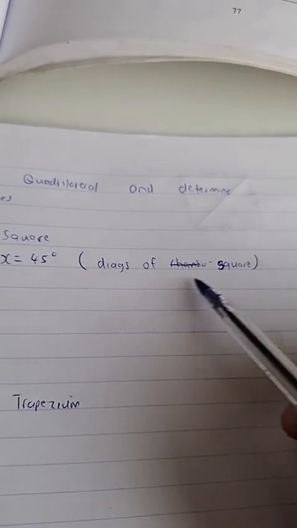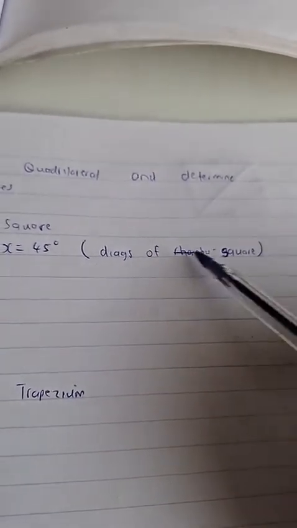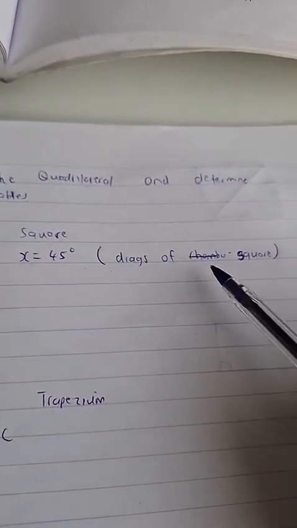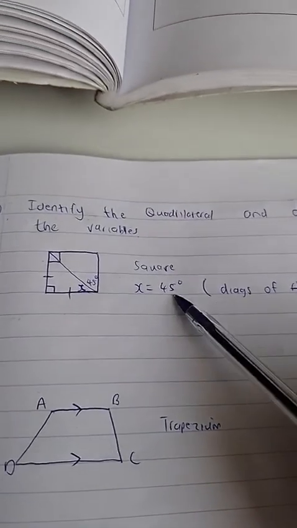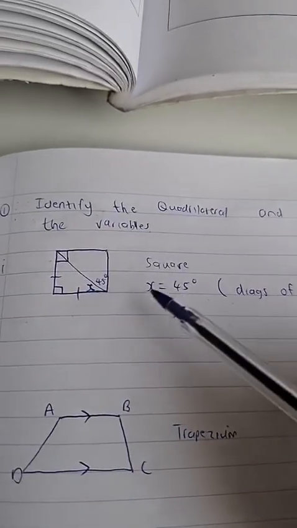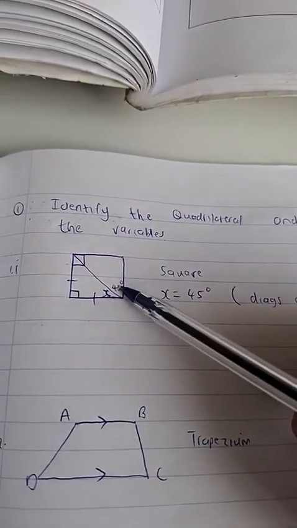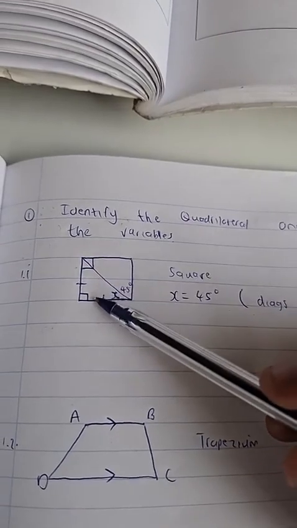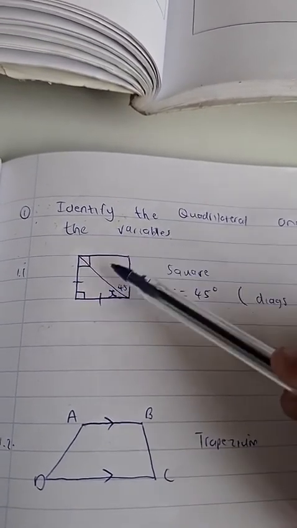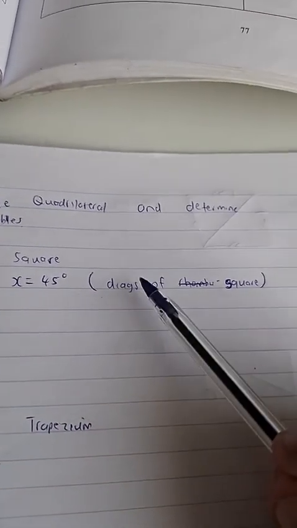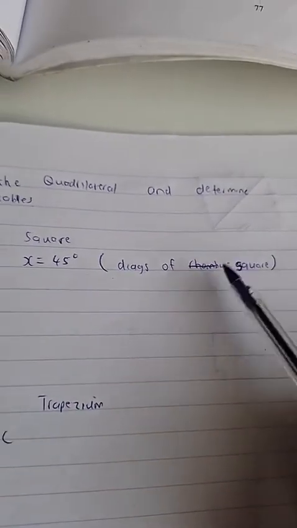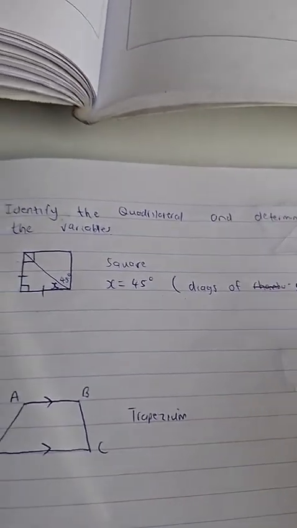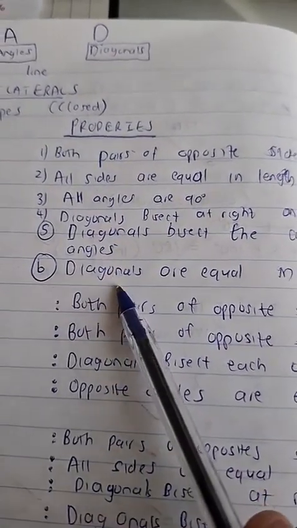Now, anything that has to do with the diagonal of a square that you know will apply as the reason if ever you want to say something about the diagonals of a square. Whether the diagonals of a square, they bisect corner angles, or the diagonals of a square, they bisect each other at 90 degrees, you are safe when you say diags of square. Full stop.